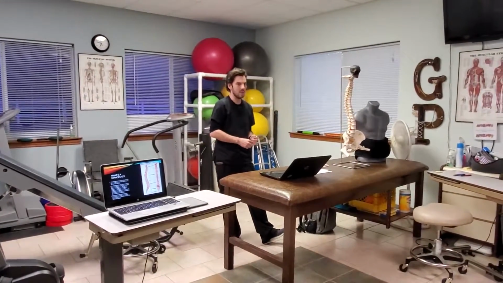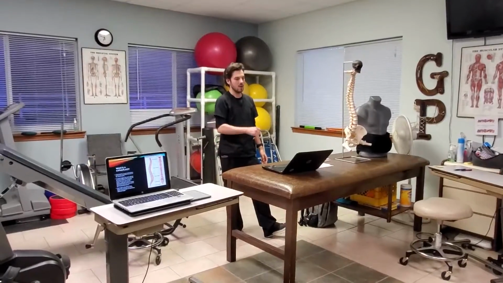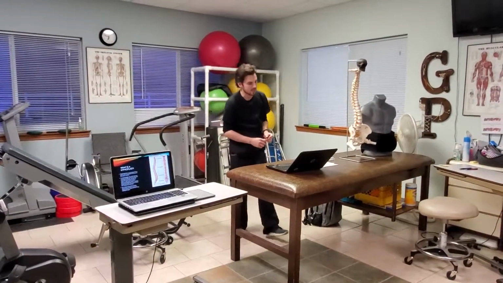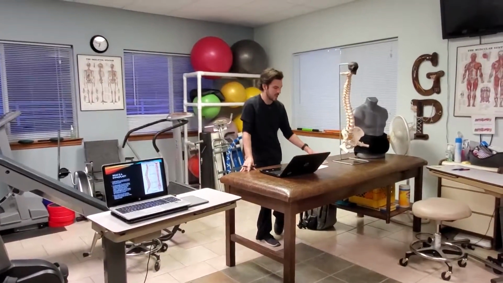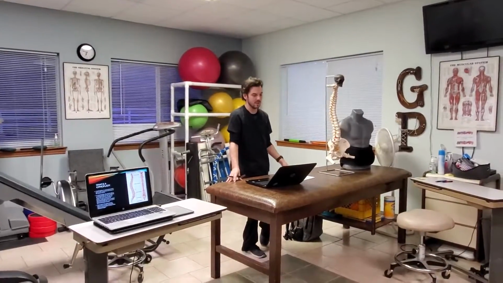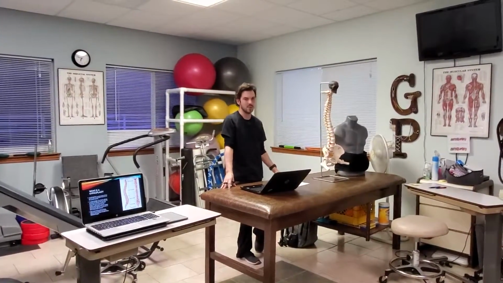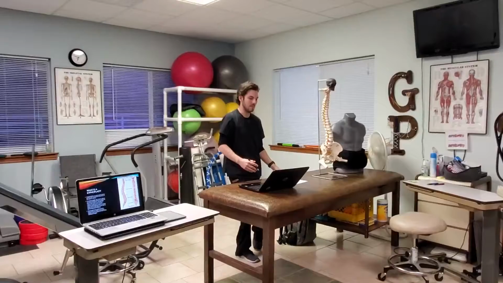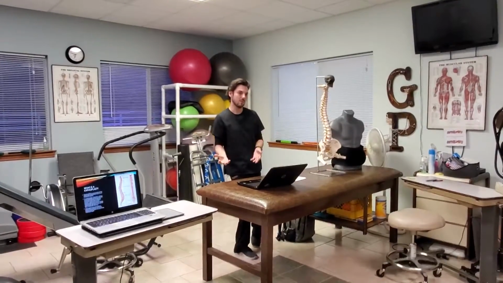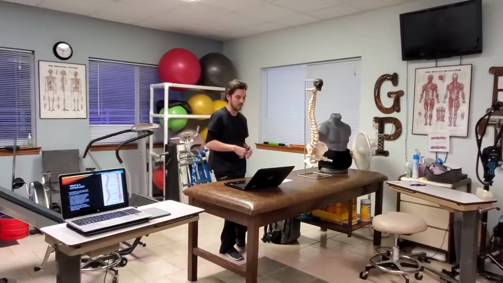So I will begin my presentation on what a kyphoplasty is. To put it simply, a kyphoplasty is a procedure that is done to correct compression fractures of the spinal column. Now, of course, compression fractures can take place anywhere in the body, but right now we're talking about the spinal column.